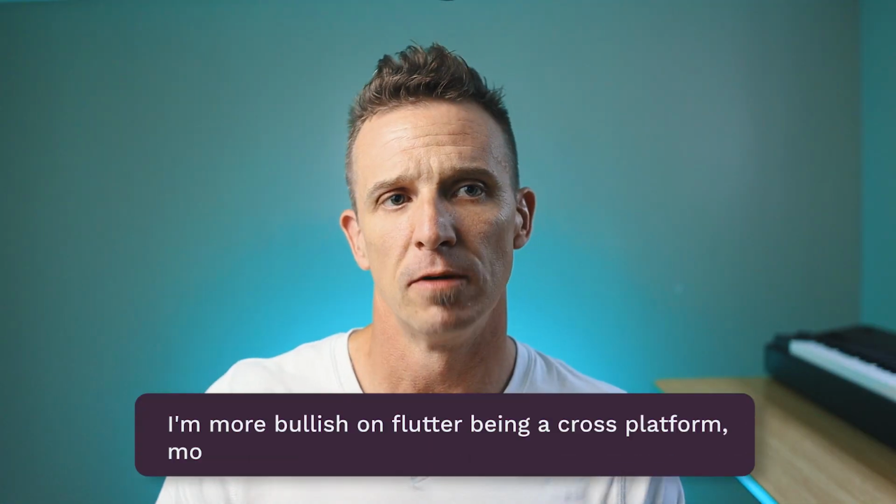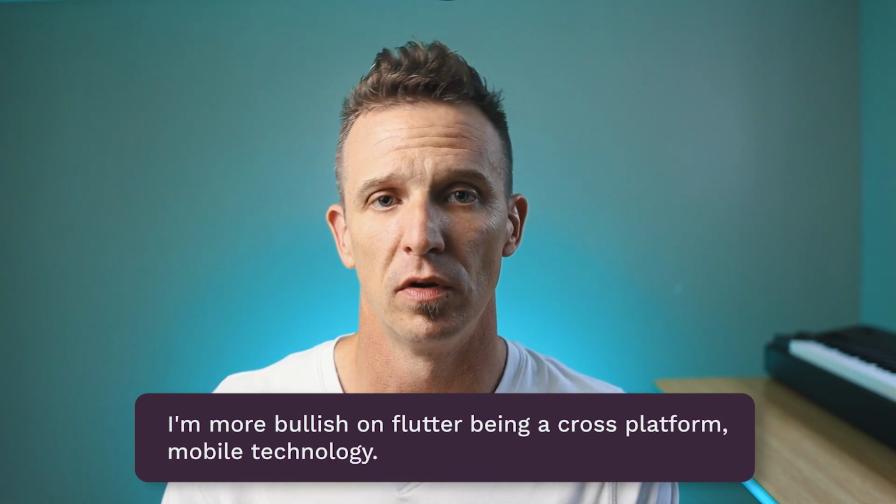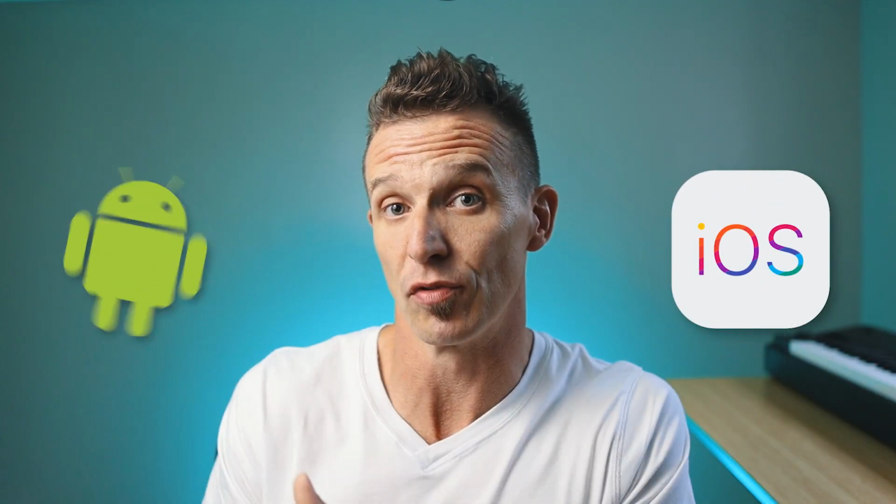Okay, so that kind of wraps it up really, but I have one last thing to talk about, and that is, where does Flutter go from here? There's been talk of compiling to the web and compiling to desktop and compiling to all different types of places. What are my thoughts on that? I'm more bullish on Flutter being a cross-platform mobile technology. That means iOS and Android.